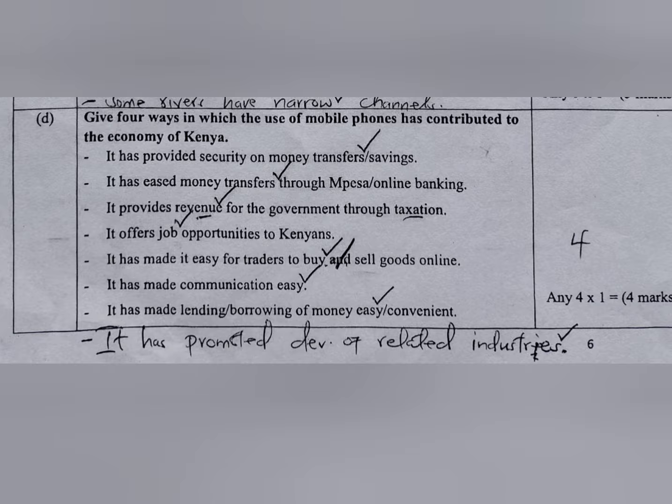So that is it. That is what was required in question 6. It was a very straightforward question and a very simple one for any candidate that had revised.